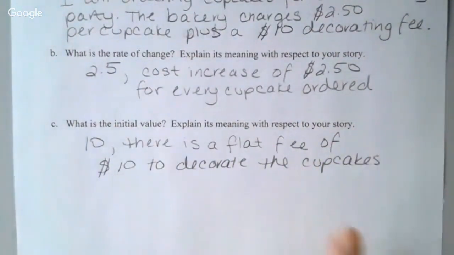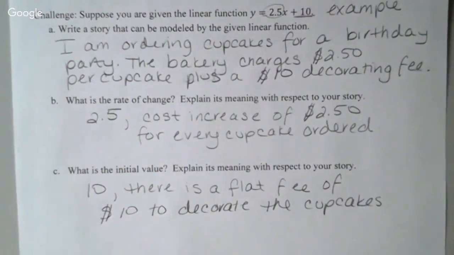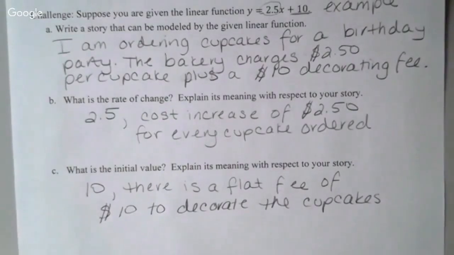So there are definitely other scenarios that would fit. If you had trouble figuring one out, there's one that would work for you, and hopefully that helps make a little more sense to you. Okay, so that is the end of our lesson on interpreting rate of change and initial value.